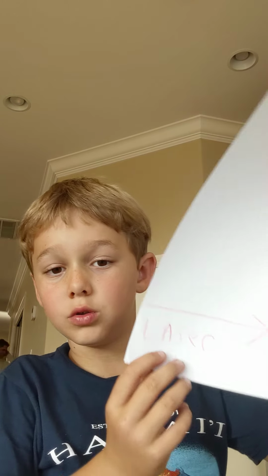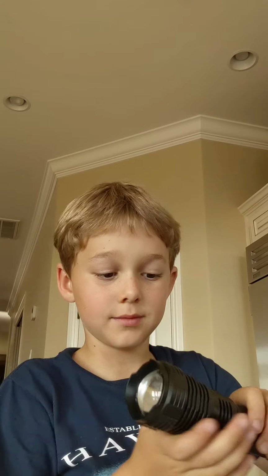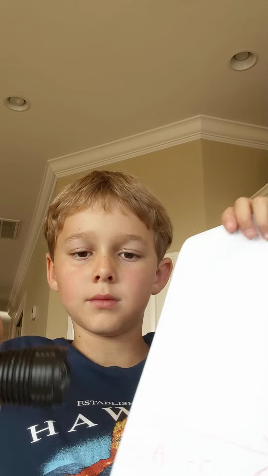As we all know, probably, a laser goes straight. Backwards, laser goes straight. Now let's look at this flashlight. Let's see what direction it goes on this piece of paper. There it goes. Let me see.